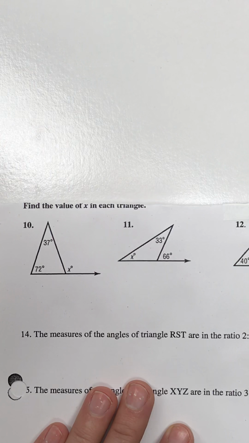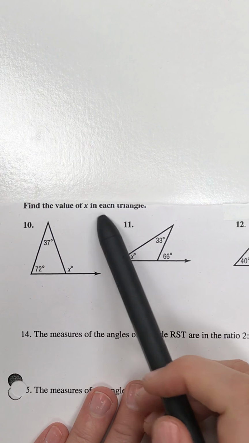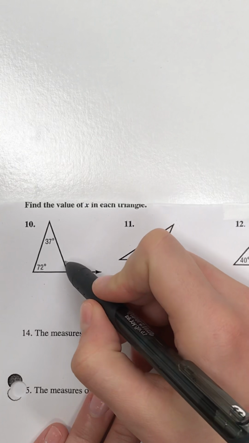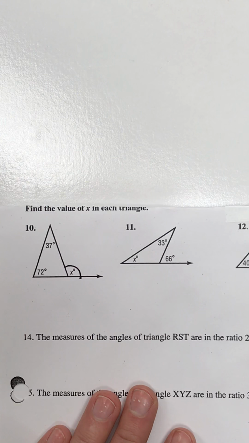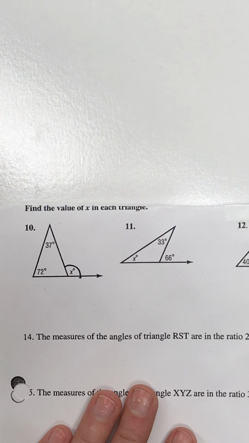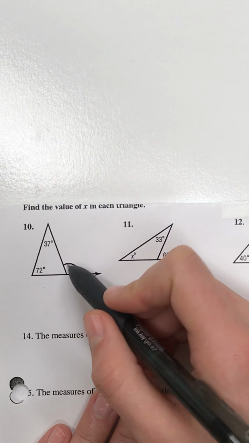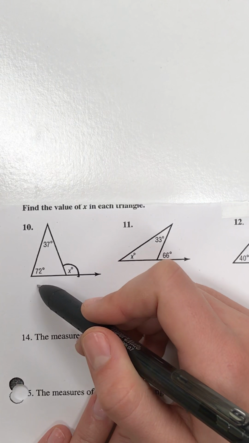In questions 10 to 13, it asks you to find the value of x in each triangle. Well, notice that x in problem number 10 is that outside angle of the triangle. In order to find that outside angle of the triangle, I am going to have to use what I know about a linear pair. And I'm also going to have to know how many degrees are in the triangle.